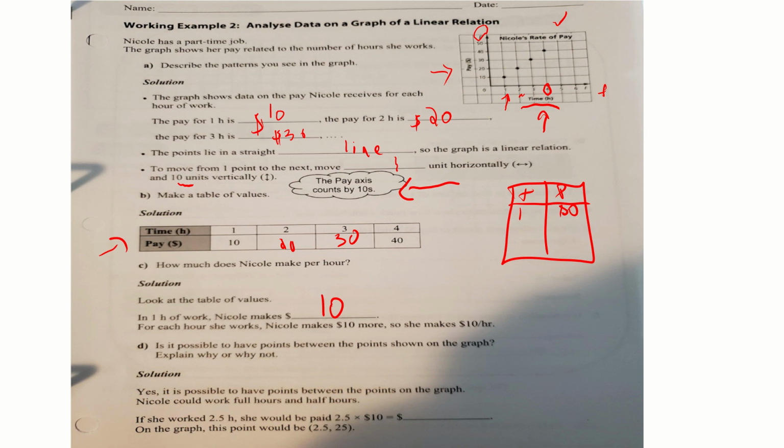If we look at how much Nicole is going to make in 8 hours, what you're going to do is take 8 hours and you're going to take the pattern, which is 10, and you're going to make $10 an hour. So she made $80 in 8 hours. So that's what it's showing you in this data.